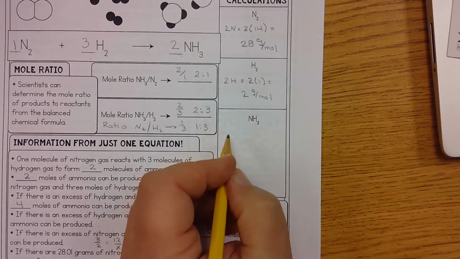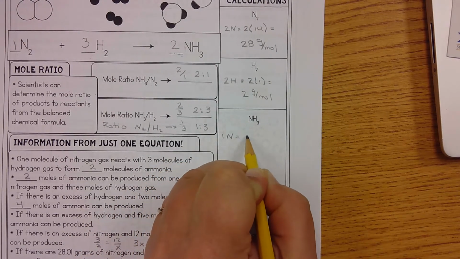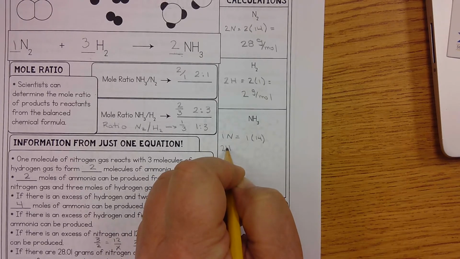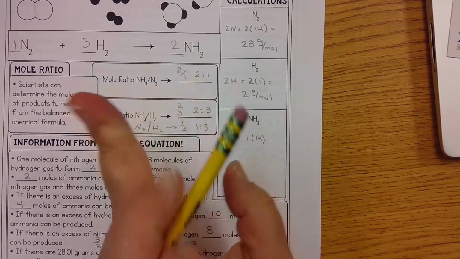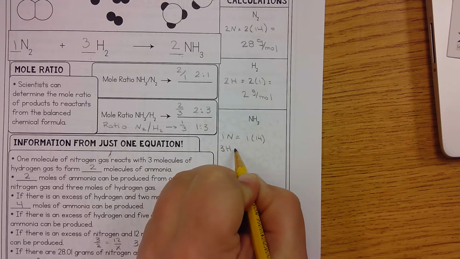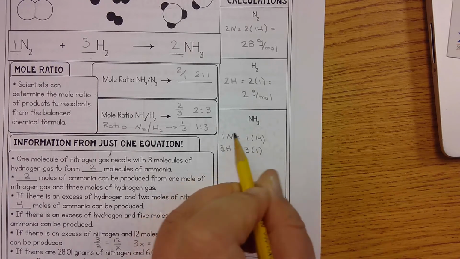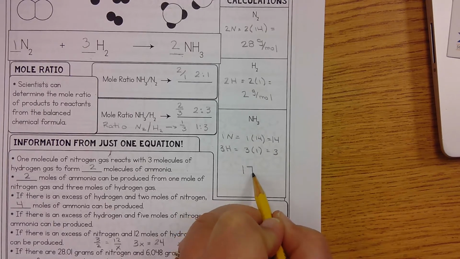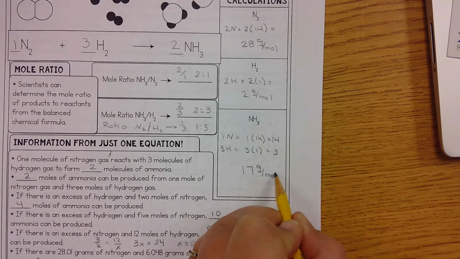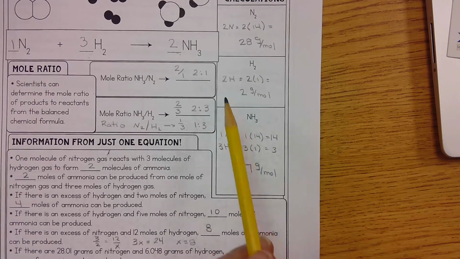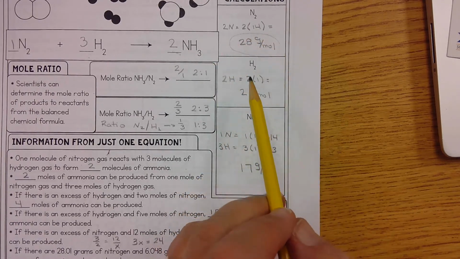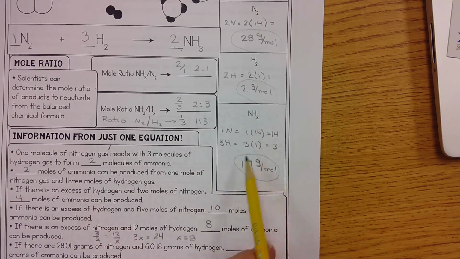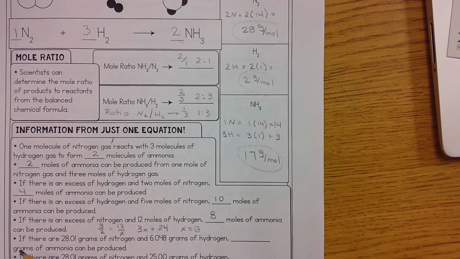And for ammonia, it's 1 nitrogen, so 1 times 14, and 3 hydrogens, which is 3 times 1. So that's 14 plus 3, we add them up, 17 grams per mole for ammonia. Okay, so these are my 3 numbers: 28 grams per mole for nitrogen, 2 grams per mole for hydrogen, and 17 for ammonia.